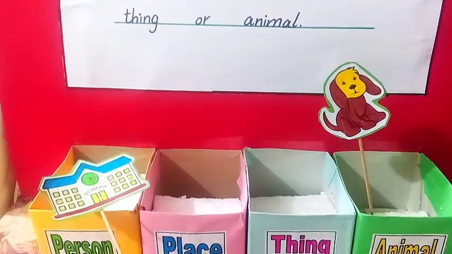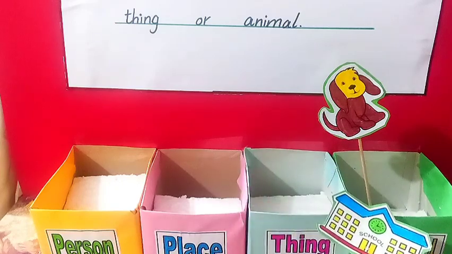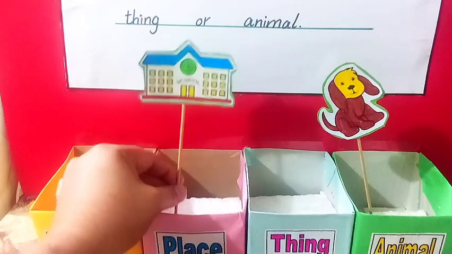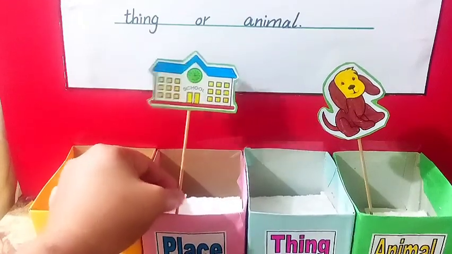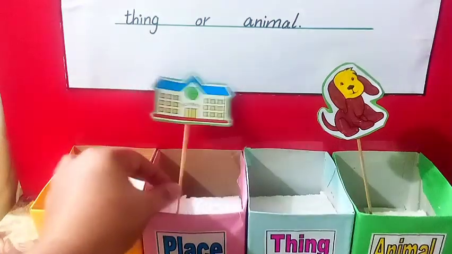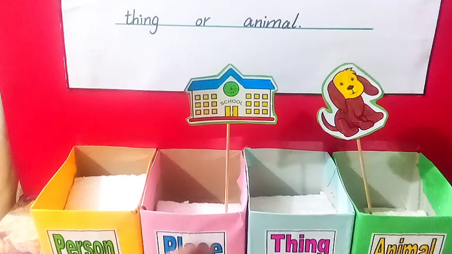Again, person, place, thing, or animal. Place. Very good. Noun is the name of a person, place, thing, or animal. I have kept this stick in the place section.